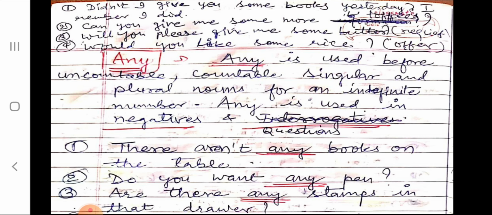Next is any. Some and any are often confusable. Any is used before uncountable, countable, singular, and plural nouns for an indefinite number. Any is used in negatives and interrogatives, not in positives, not in affirmatives. We use any in negatives and questions. Keep in mind, don't forget please.